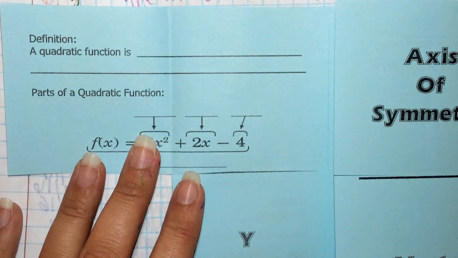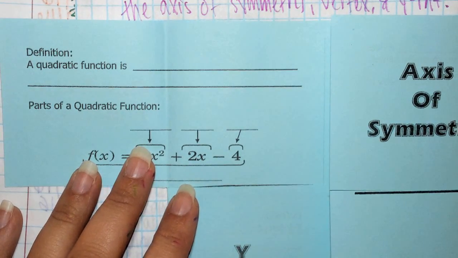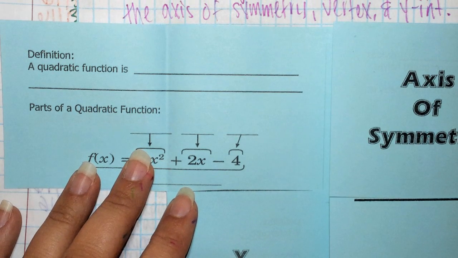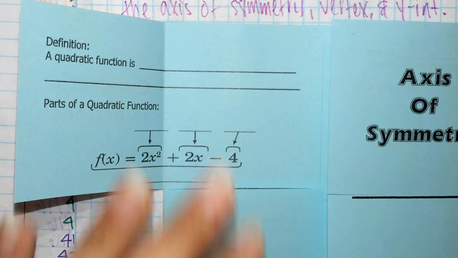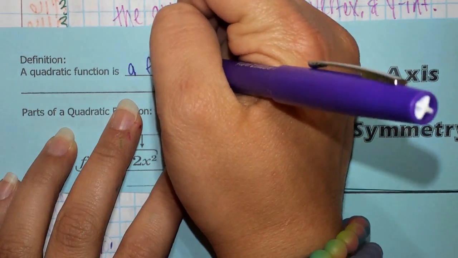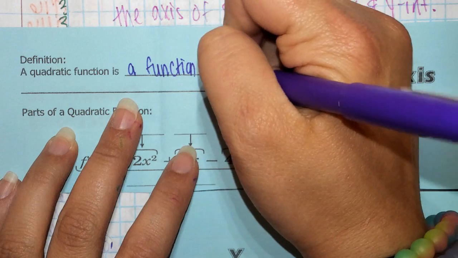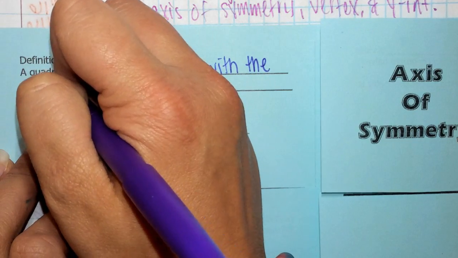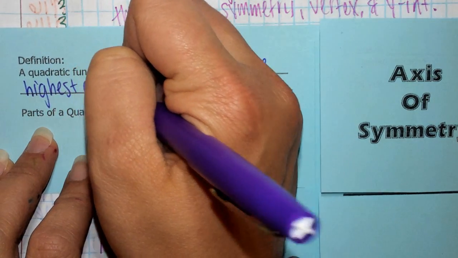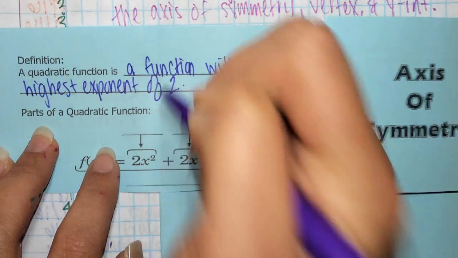What is a quadratic? Quad means 4. What is a quadratic? With what exponent? 2. Hallelujah. So a quadratic function is a function with the highest exponent of 2.